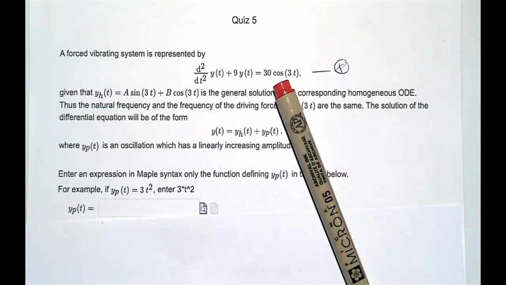With this question, they want you to use the standard first year techniques. You could use variation of parameters, this new method that we learned. Is there another way?